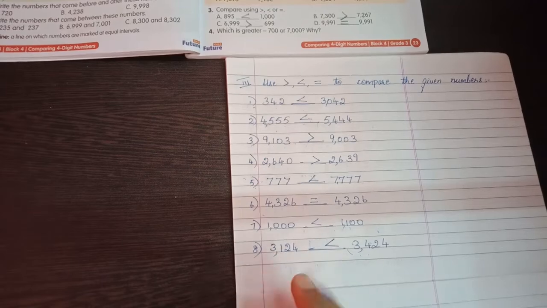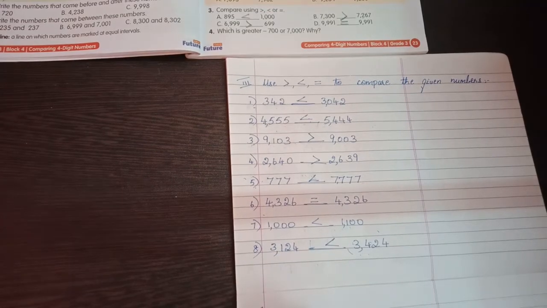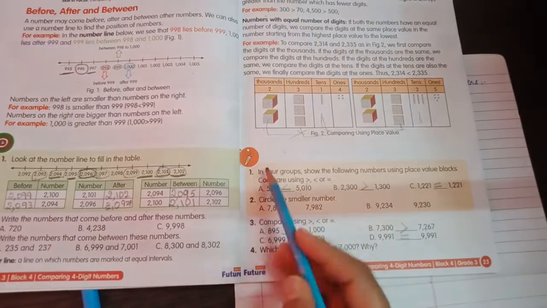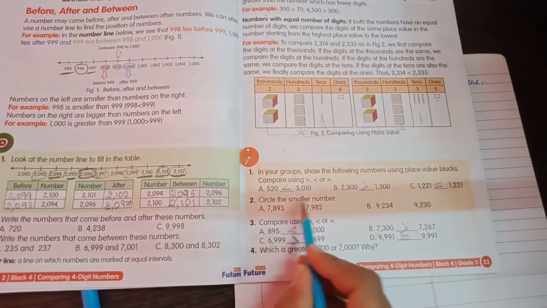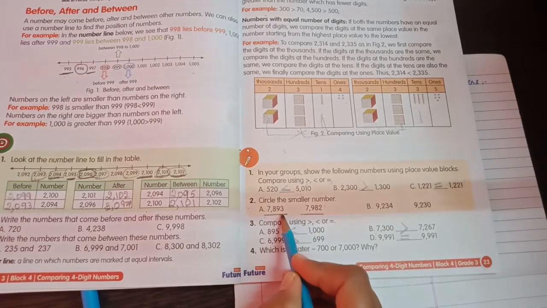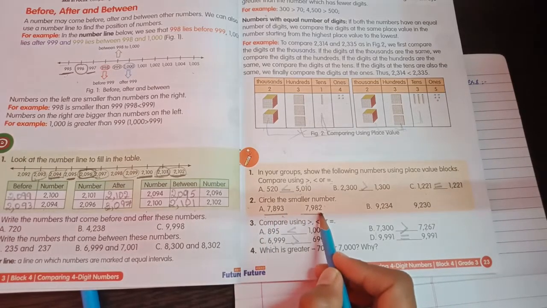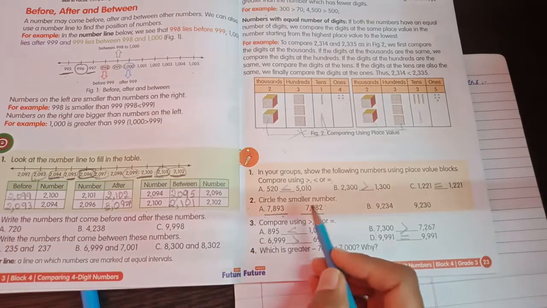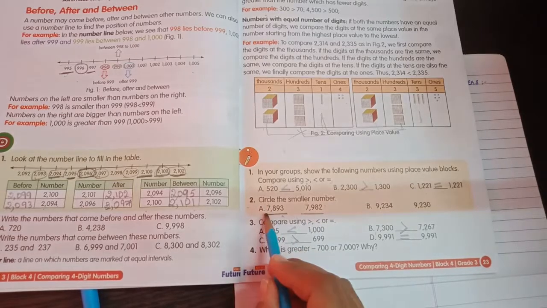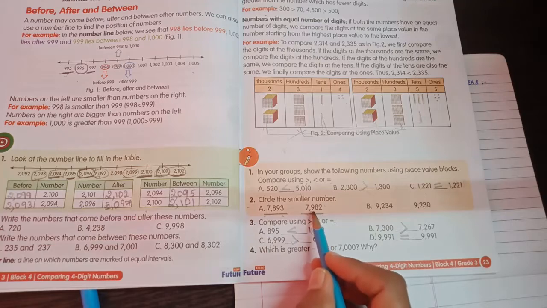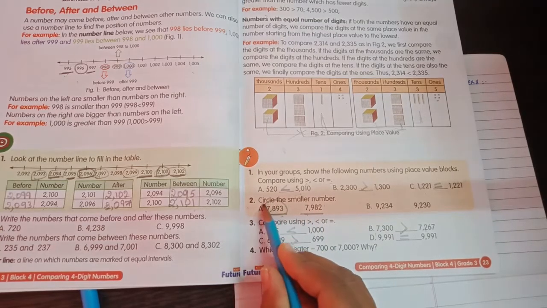Okay, so now let us do the next main, that is the fourth main. Before going to the fourth main, I want you to do this second activity here. Given here, circle the smaller numbers. There are two numbers given here, that is 7,893 and 7,982. So here let us do the comparison. Both are 4-digit numbers, and now let us see, in the thousands place it is 7 and 7, and then in the hundreds place we have 8 and 9. Yes, that means this is the smaller number.